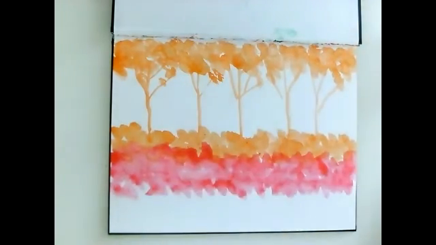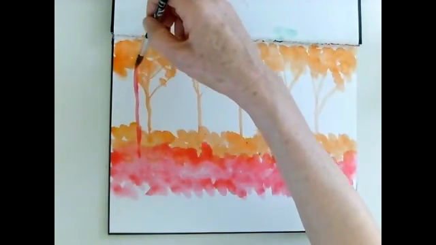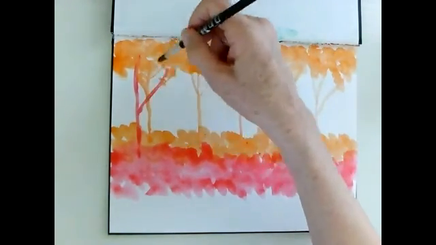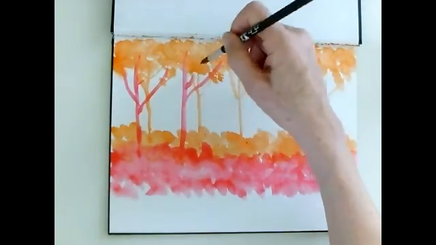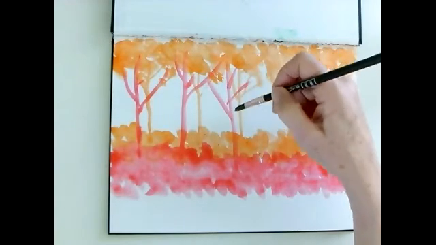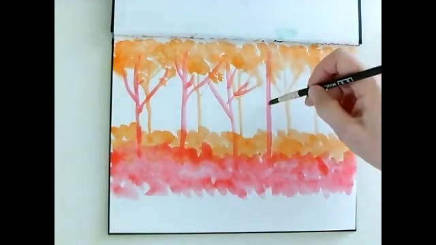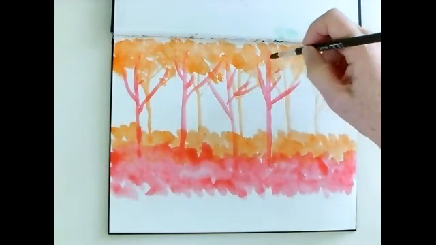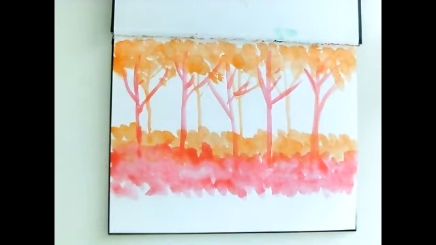And I'm going to very carefully draw some red tree trunks. And once again, these are skinny trees. They're young trees. And they are going to overlap the orange trees, which means they go in front of the orange trees. They will hide part of the orange tree. That's okay. That's fine. That's what happens in nature.